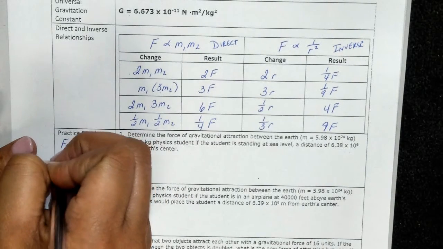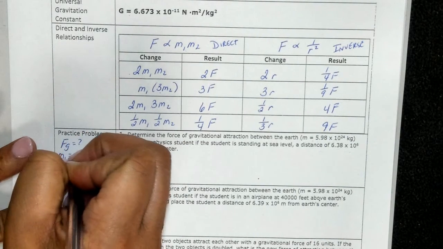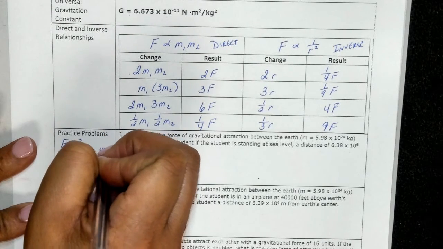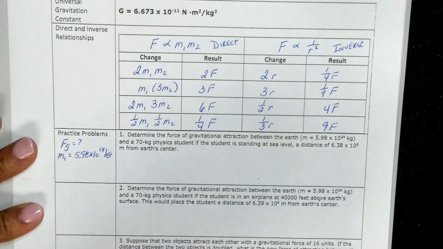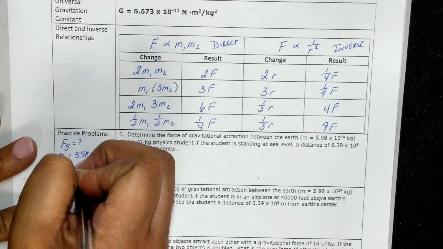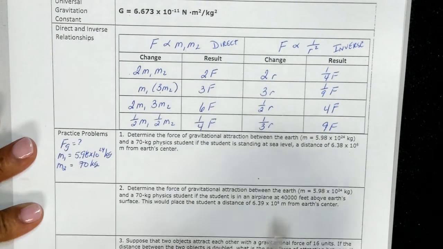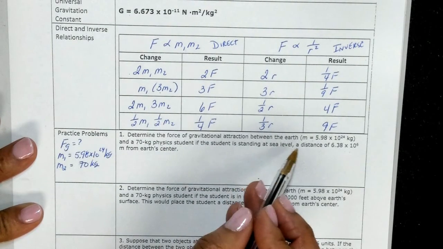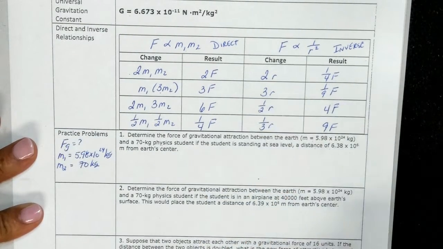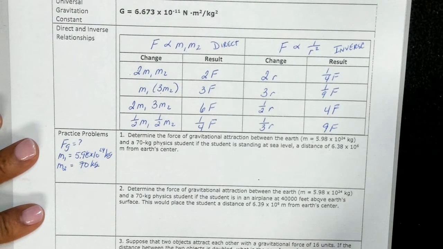Okay, so I have an M1, which is 5.98 times 10 to the 24th kilograms. And then we also have the mass of your student on Earth, 70 kilograms. If the student is standing at sea level, a distance of 6.38 times 10 to the 6 meters from the Earth's center, that's going to be your radius.